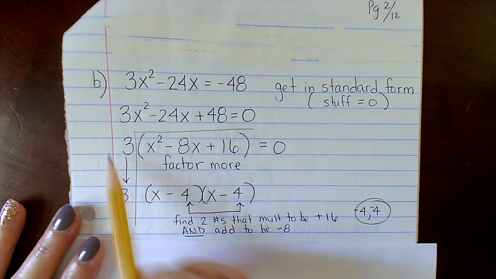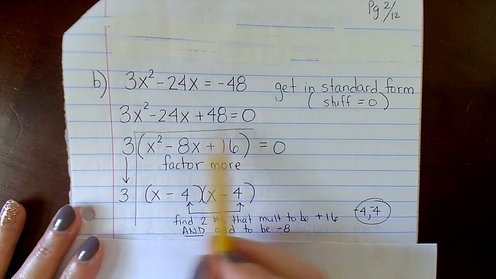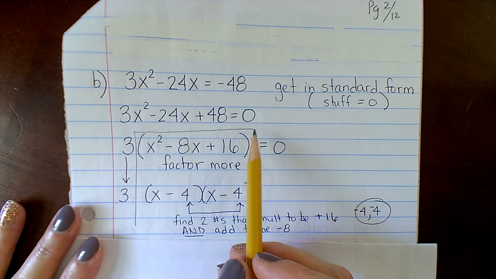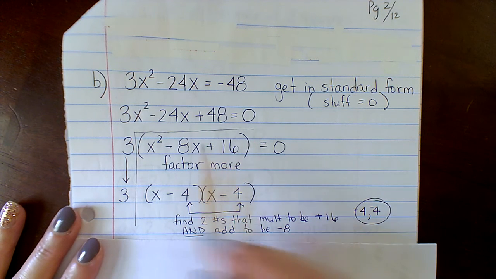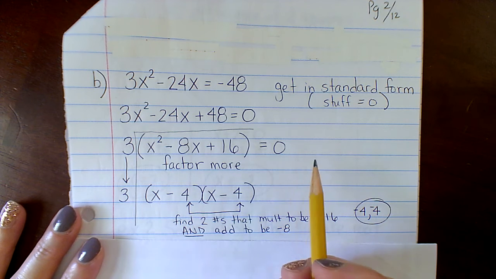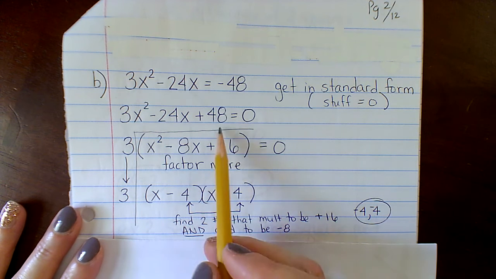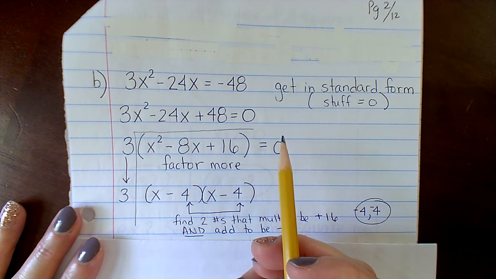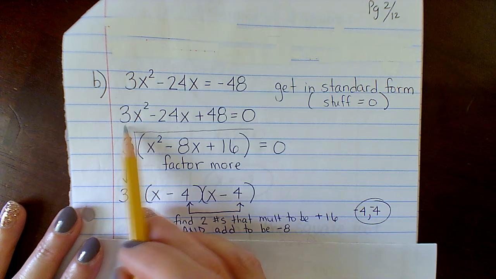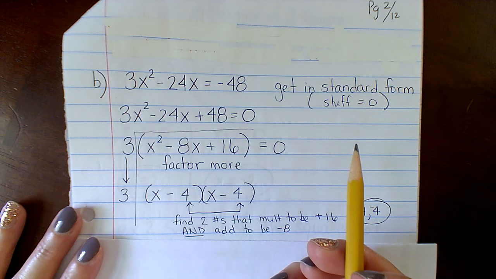When you're factoring, the first thing you always want to look for is a greatest common factor. Don't just dive right into some trial and error or the AC method or anything like that. See if there's a common factor, a greatest common factor, that you can take out. In this case, 3 is your GCF.